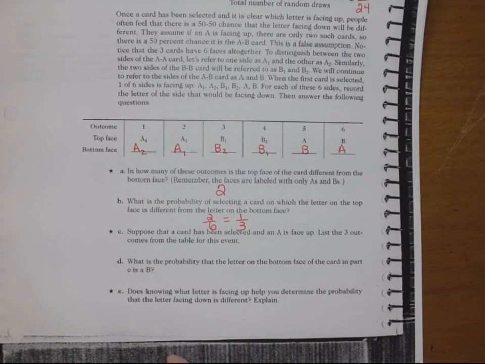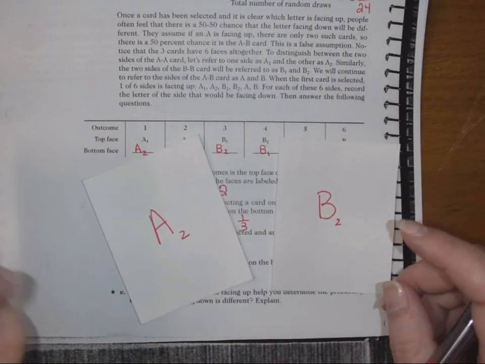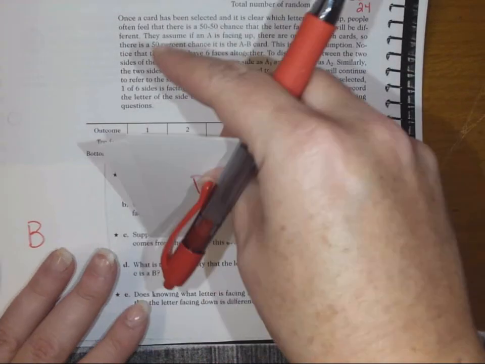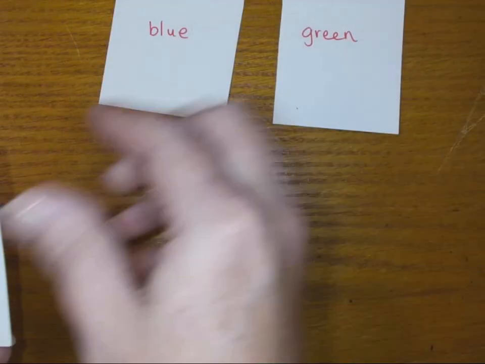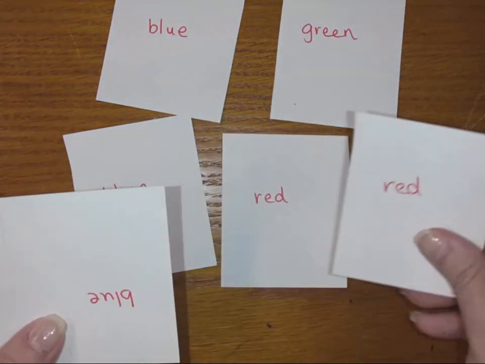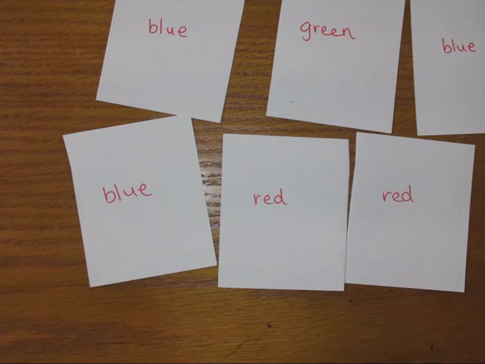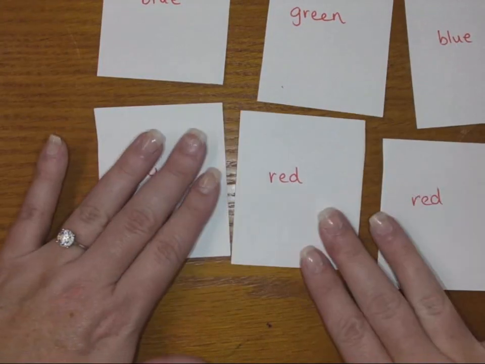All right, so we can answer the rest of these questions, but my point is, you can create for yourself all kinds of probability activities, okay? They don't have to be super challenging. Another one that I've seen people do is you could do the colors. You could make little cards like this, and you could put them in a bag and shake them up, right?